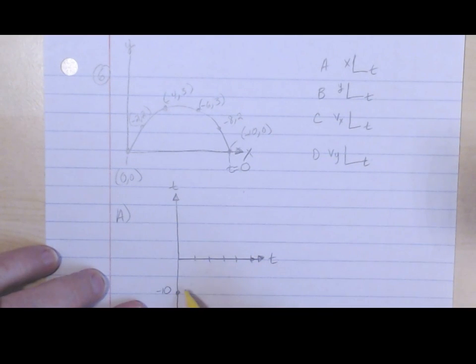-10. I can tell it's going to be a straight line, so it's going to be -8, -6, -4, -2, and then I'm back down to 0. So that is the position versus time, just literally read right off the graph there.